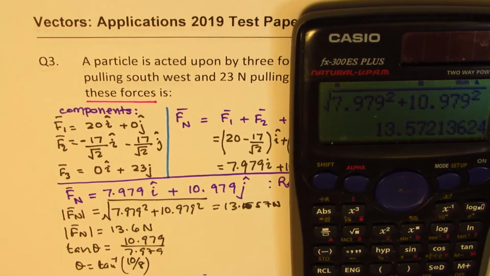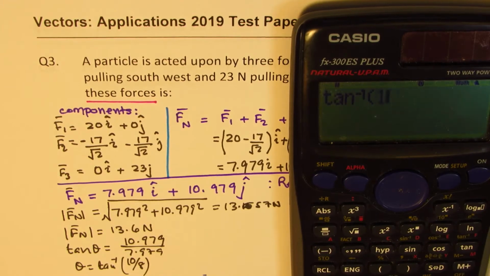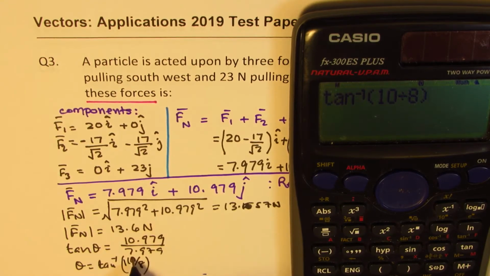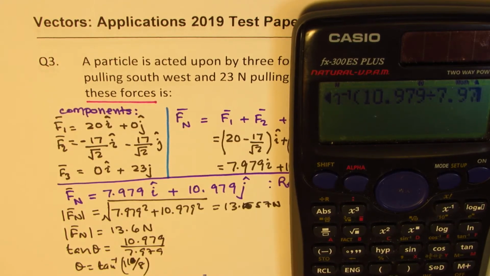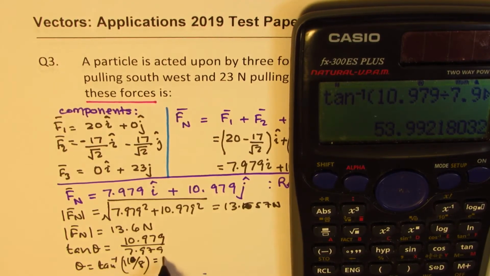Okay, let's write the whole thing, 10.979 over 7.979. Using the calculator, that is equal to 53.99, so that is 54 degrees.